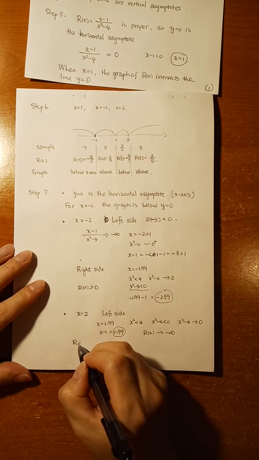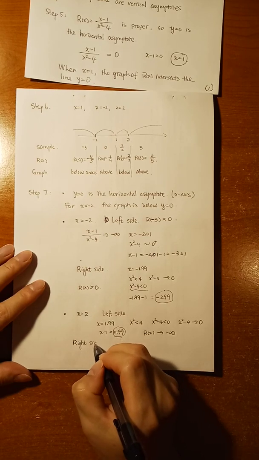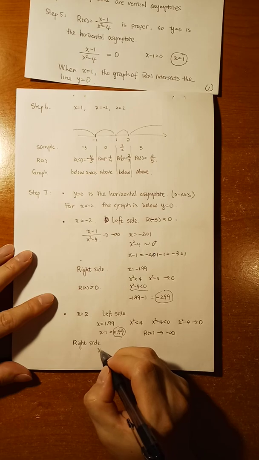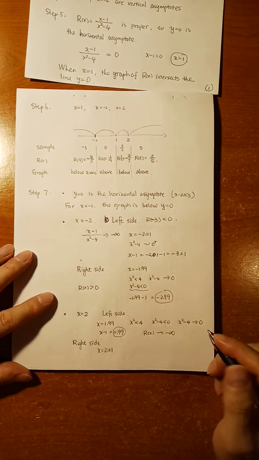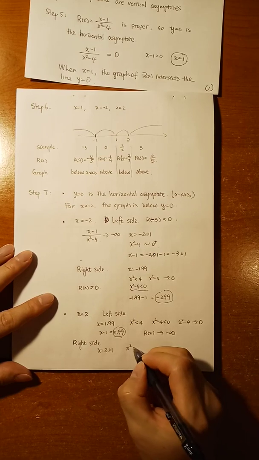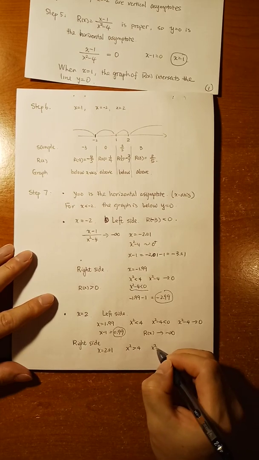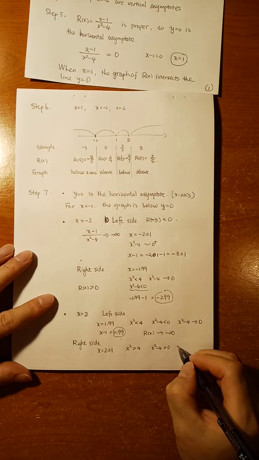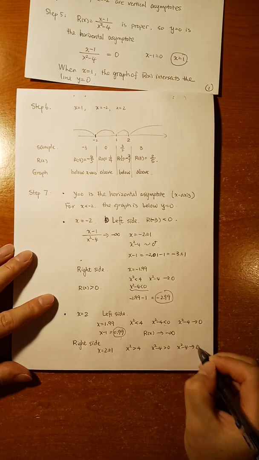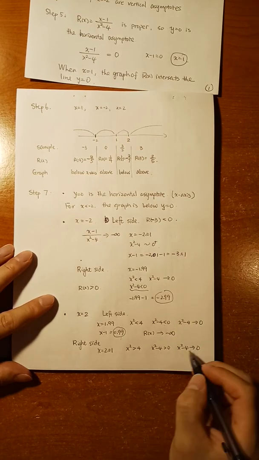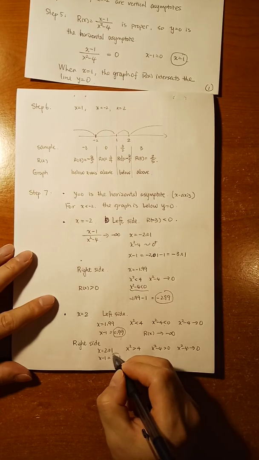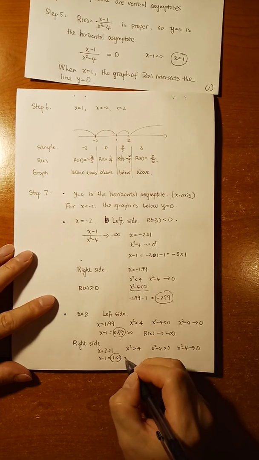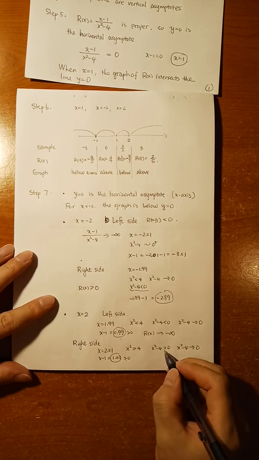Positive over negative is negative infinity. And right side, we choose 2.01. Then x squared is greater than 4. So x squared minus 4 is greater than 0, and approaches 0, very close, tiny. And x minus 1 is 1.01. It is positive. You have a positive over positive.